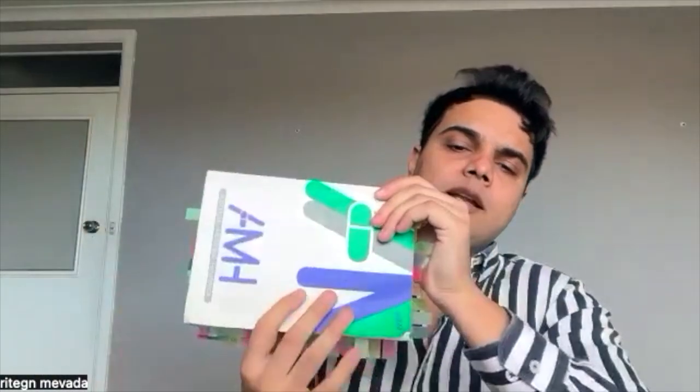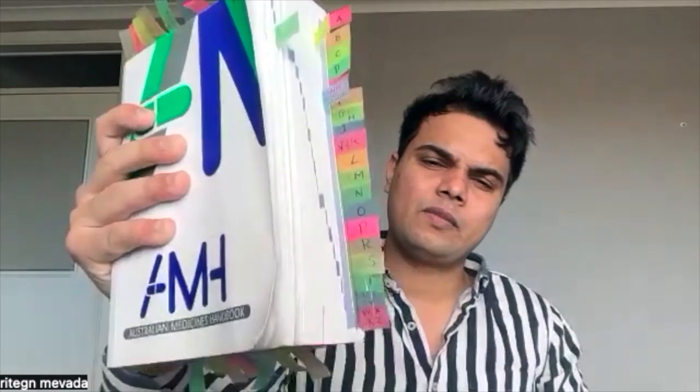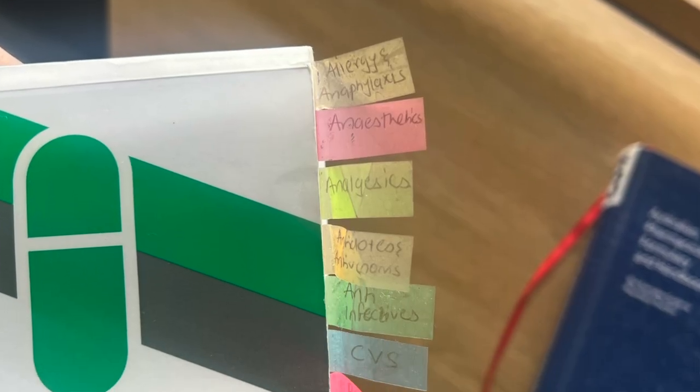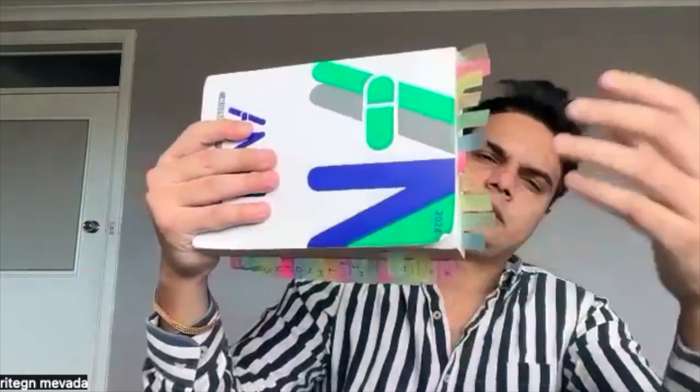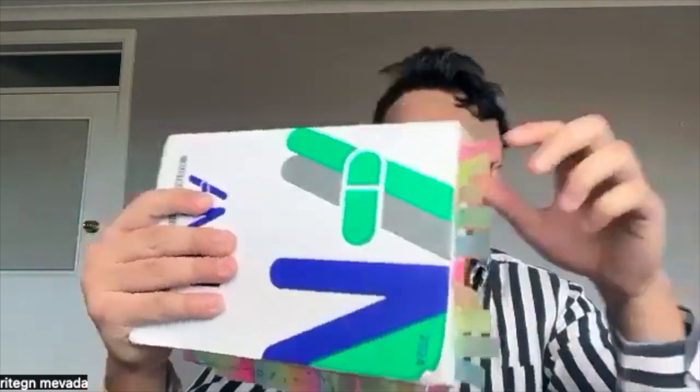And here, I have used all the space so that it looks nice and won't confuse me, because I have seen many people's AMH and it's so confusing. Only they know what they labeled. So, not to make it confusing, I use the A to Z here for the appendix and I use the chapter-wise labels here, like CVS, anti-diabetic, dermatologist, opioid drugs and all that.